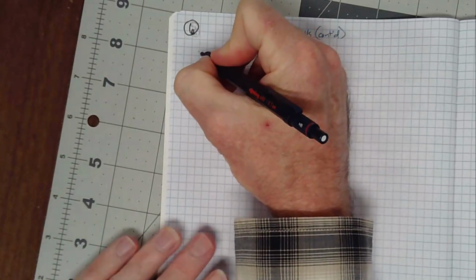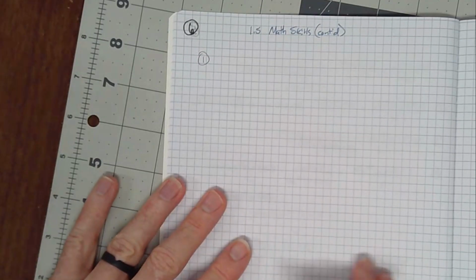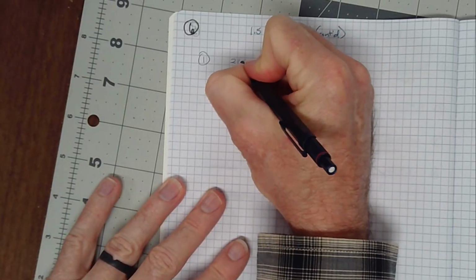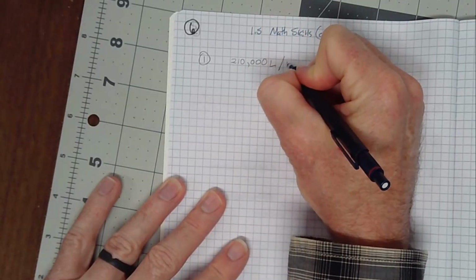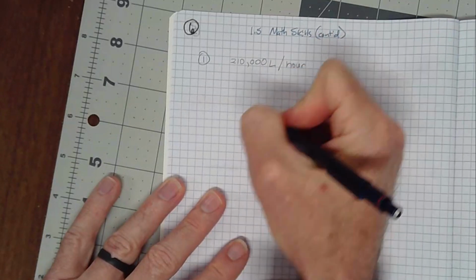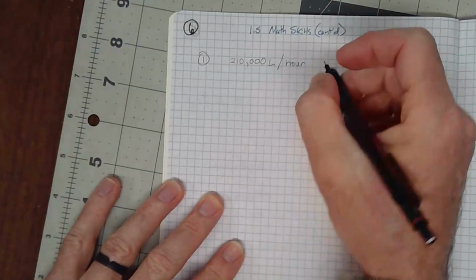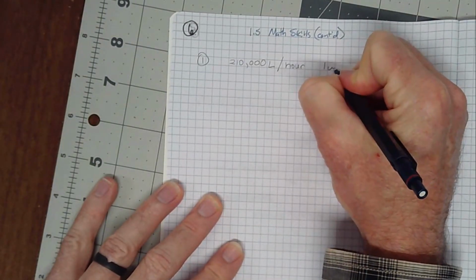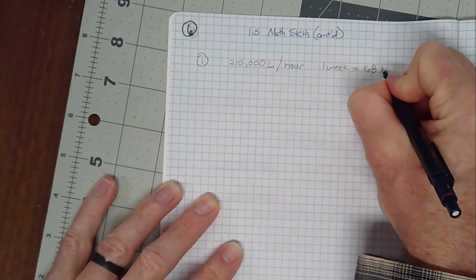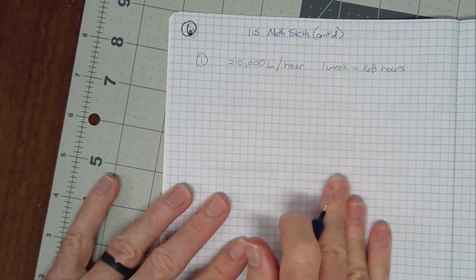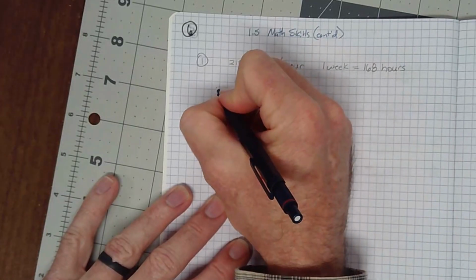All right, so let's write down what we know. So question number one, we know that the flow of the water is 210,000 liters per hour. And we need to know how much will be in a week, and we know that a week is 168 hours. So 1 week equals 168 hours. All right. So now we can convert so that we know how much is flowing in a week.